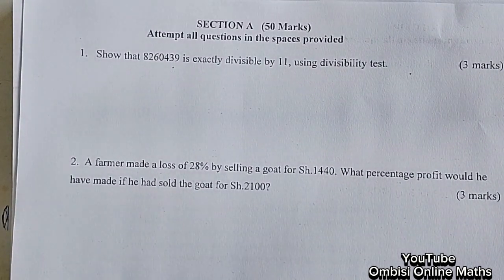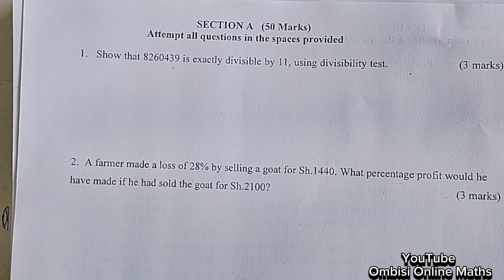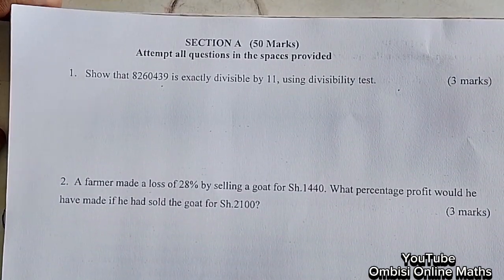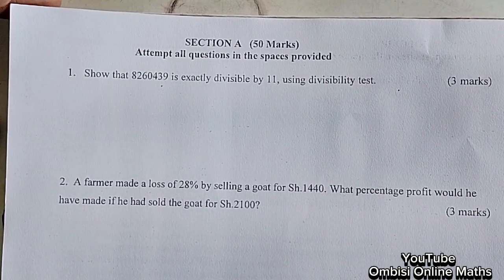Question 1 is basically Form 1 work. It is asking the learners to show that the number 8260439 is exactly divisible by 11, and you have to use the divisibility test. Now, for this question, we know that for a number to be divisible by 11, we'll have to look for the sum of digits in the odd positions, then the sum of digits in the even positions.